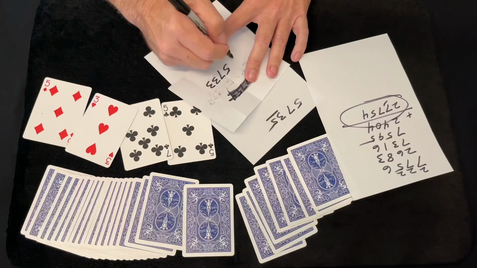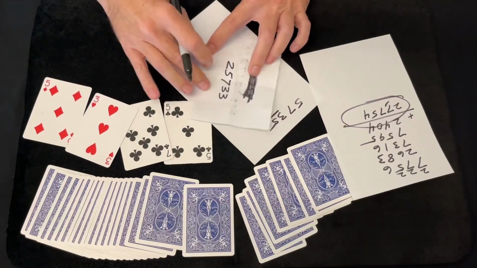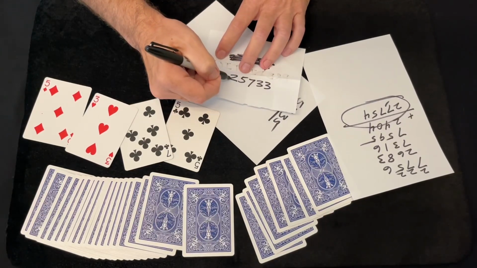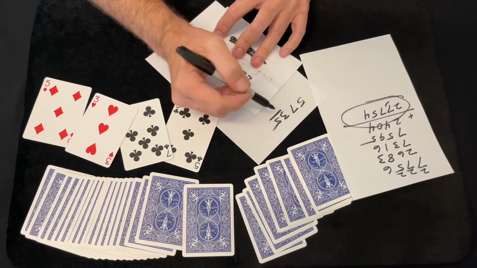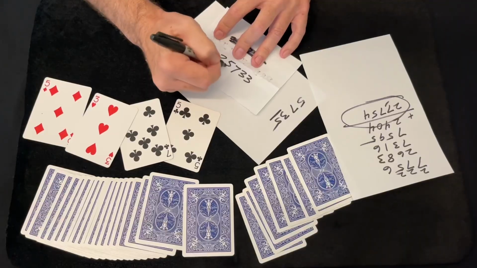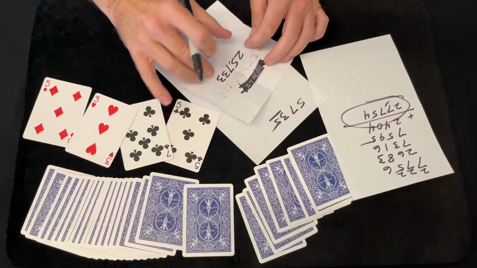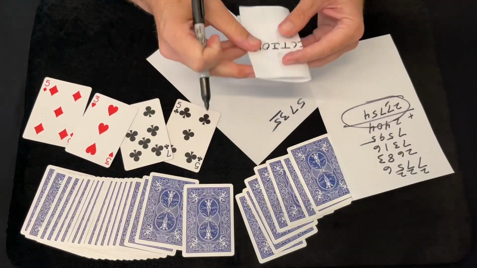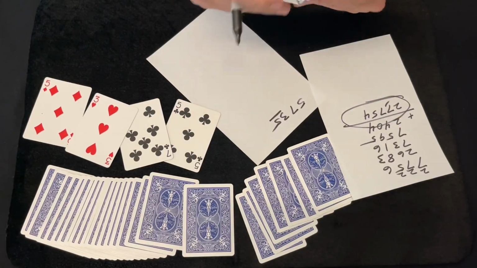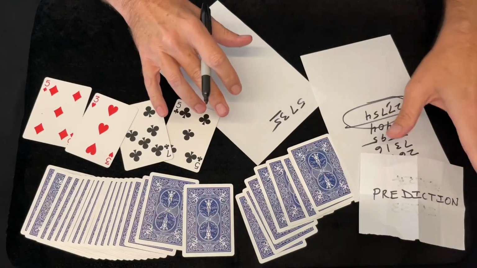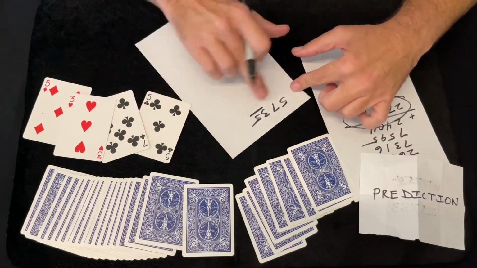And then you're just gonna add a 2 in front of the number. So your prediction is going to be 2, these two numbers, 5, 7, and then the last 2 digits minus 2, so it's 33. So that's your prediction: 25,733. Now you take your prediction, fold it up, put it on the table, and have it in plain sight the whole time after the first number.